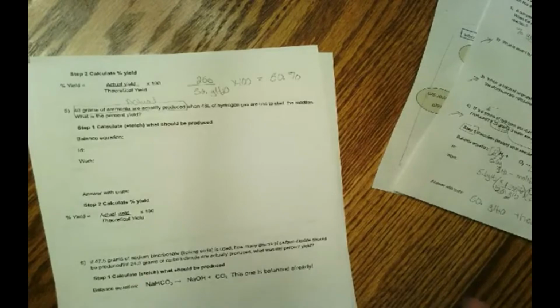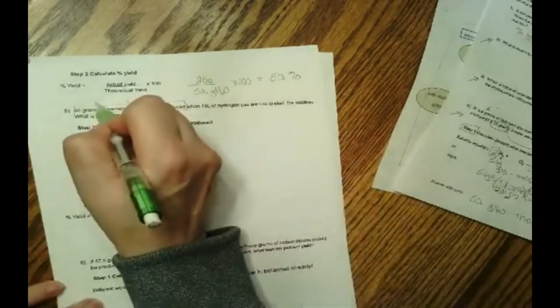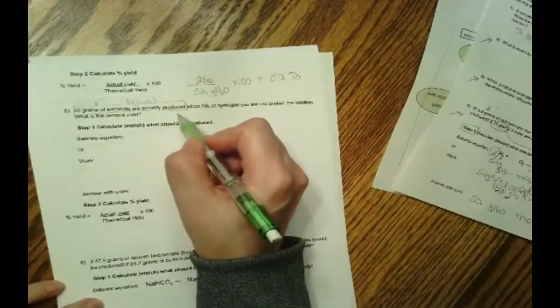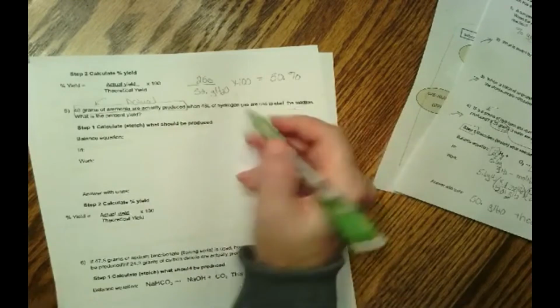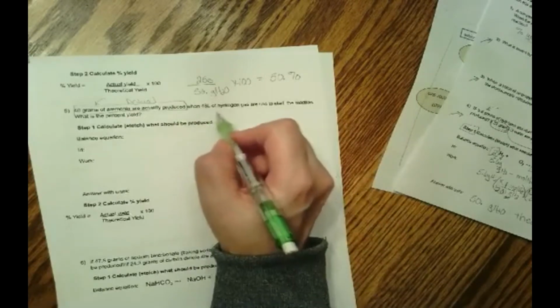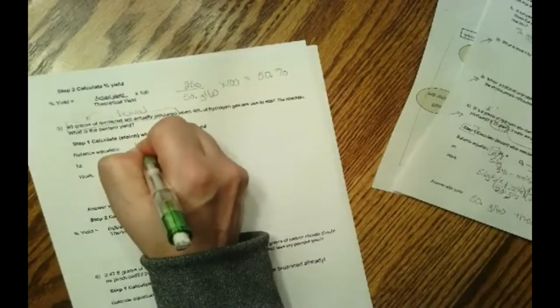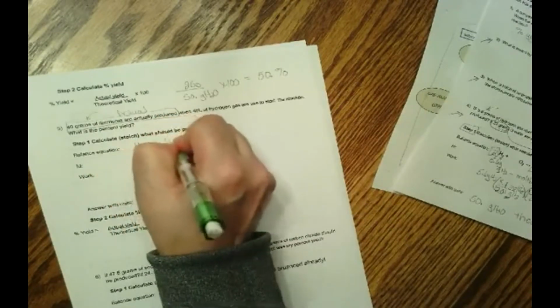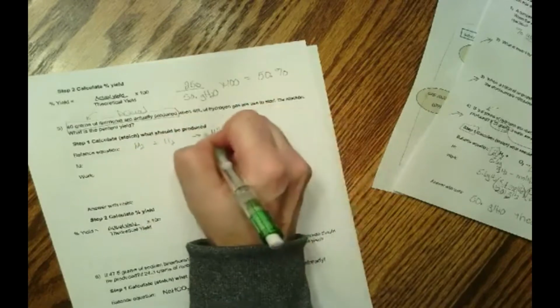So I put this problem on here because I want you to know that they gave us grams of ammonia, which means I need to compare it to grams of ammonia. But we did start with 48 liters of hydrogen, and we're going to make ammonia. So my balanced equation is N2 plus H2 is going to make NH3. How do I balance that? I put a 2 there, I put a 3 there, and I'm balanced.